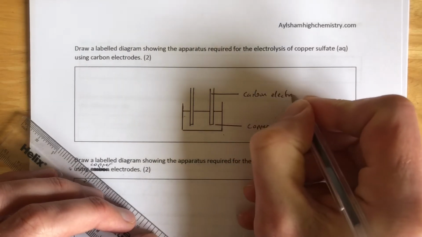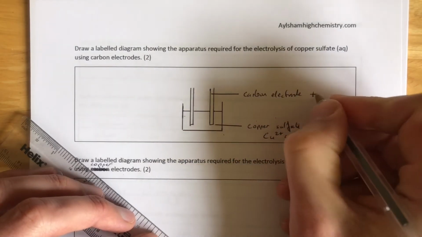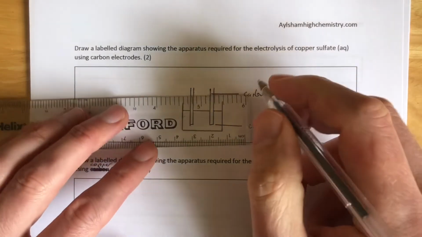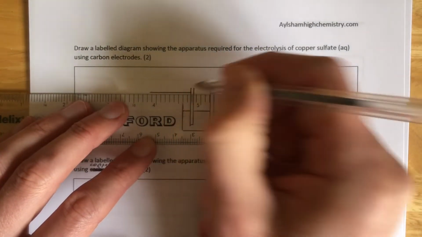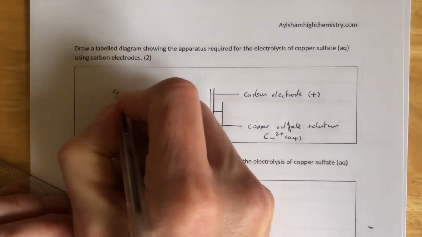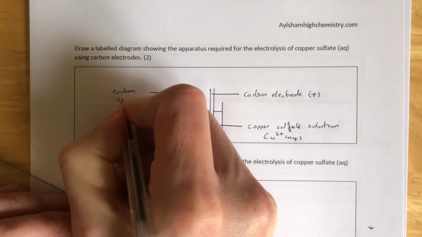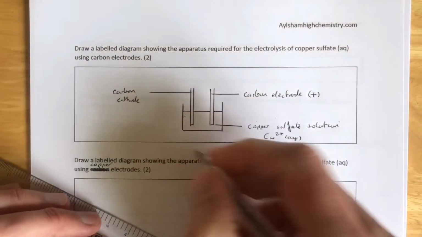So that's a carbon electrode. Now should we make that one the anode, and we can make this one over here the cathode, carbon cathode. Okay, that'll probably get us 1 mark.